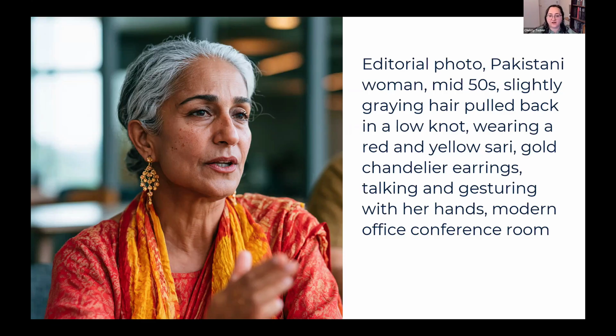She couldn't get them in a sari. Now I did switch the order around a little bit here. I have a little bit more of her physical description, right? Her graying hair pulled back in a low knot. I have her clothes and her earrings earlier here because that was part of what she was having trouble getting.